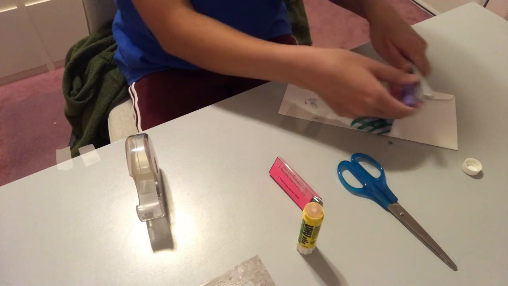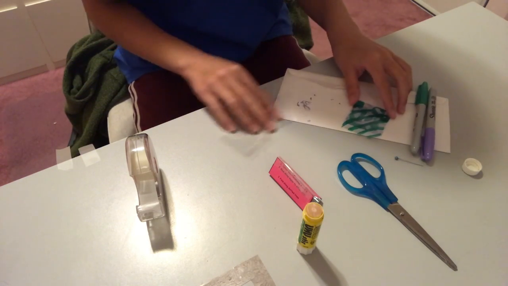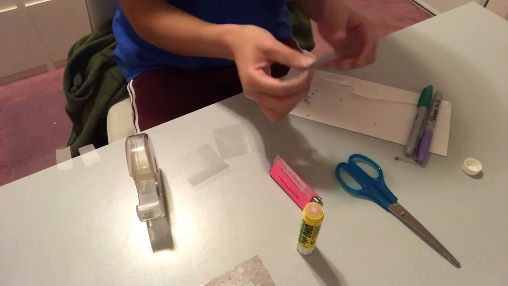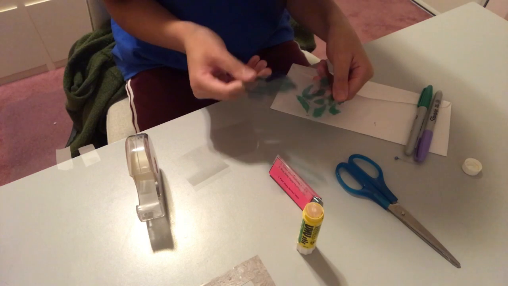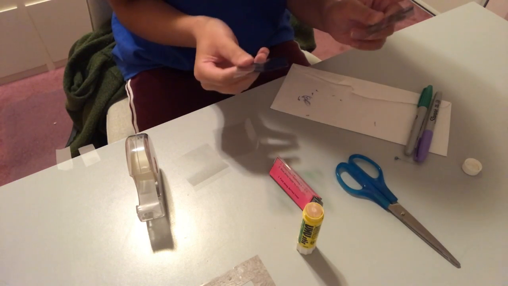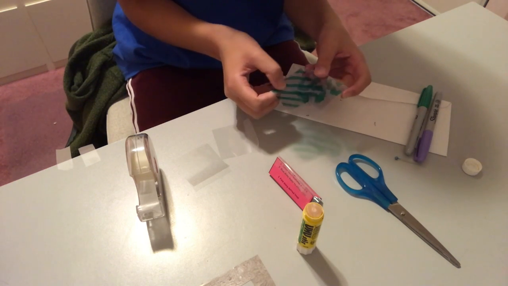So you can mix the 2 colors and draw any patterns you want. I've drawn 2 patterns over here already. So you can see that I did a stripe one and a kind of like a more dotted one, so you can be artistic with it and draw whatever pattern you want.